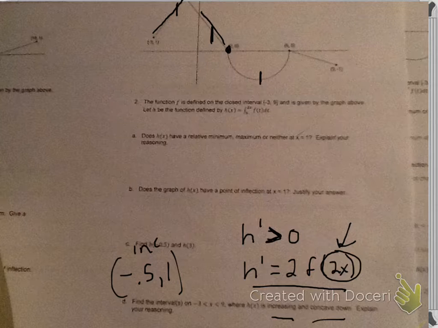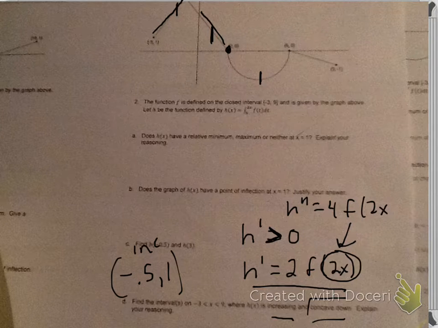And we need to find out then where the second derivative is negative. So the second derivative we said was h double prime before, f of 2x. And so we're looking at f prime of 2x. So we're looking at where the slope is negative. If that's negative, then in that interval anywhere, it's increasing, because we already have our interval, and concave down.